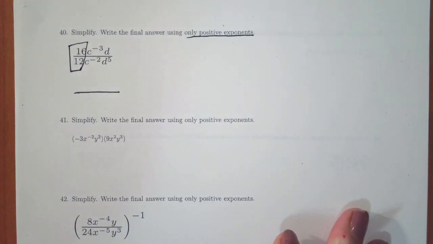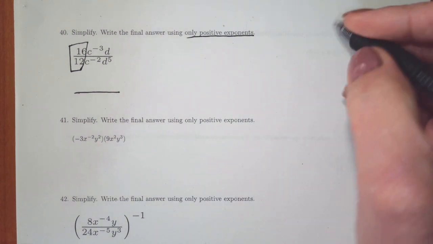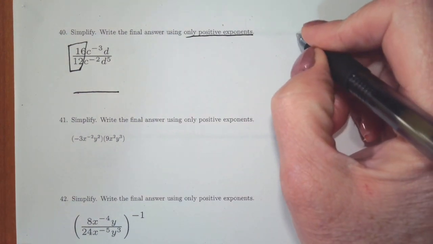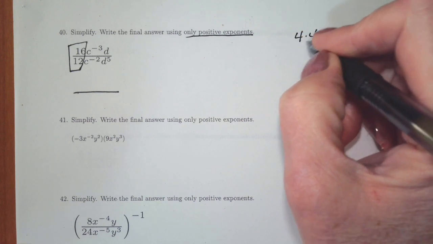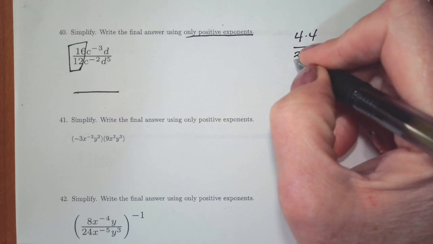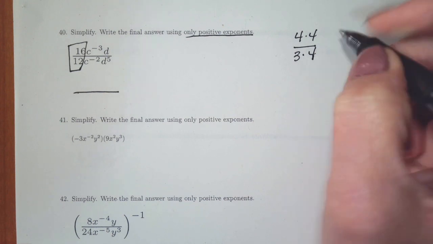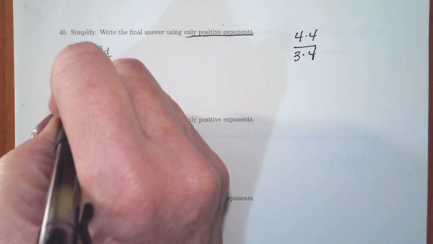I'm going to start by taking 16 over 12, and I am going to simplify that. They both have a factor of 4, so 16 is 4 times 4, and 12 is 3 times 4, so that simplifies to 4 over 3.